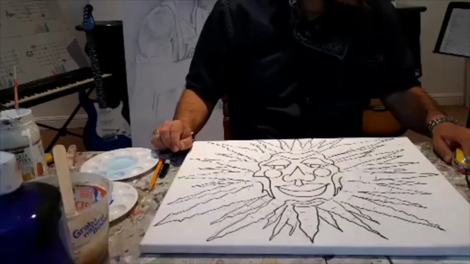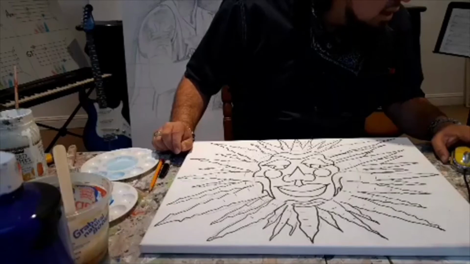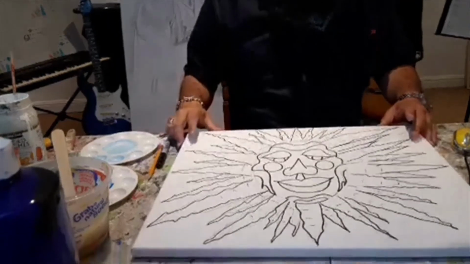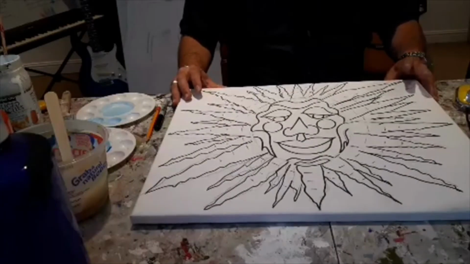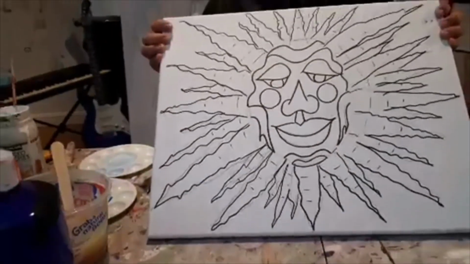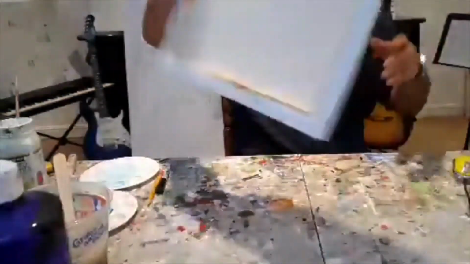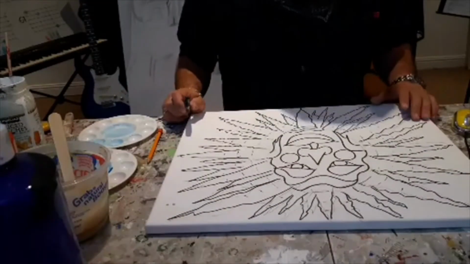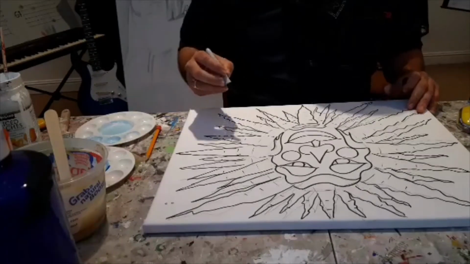I have a comment here. Is there any way you can paint over an easel so we can see better what you're doing? Not today, because this is my setup, but I will consider that recommendation. What I'm doing is just flipping the thing back so you can see it. To be honest, I don't want you to do exactly what I'm doing. If you did, it would be tough because of the angle. I'm just guiding you, so this is very loose.